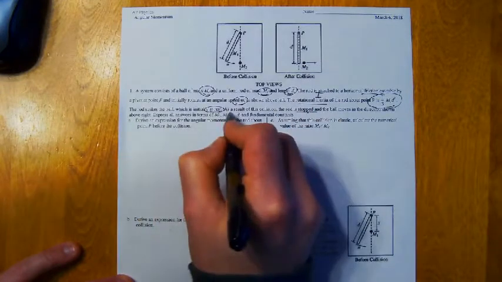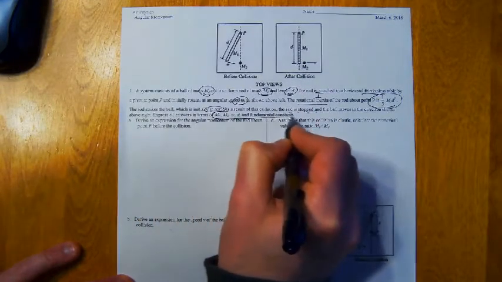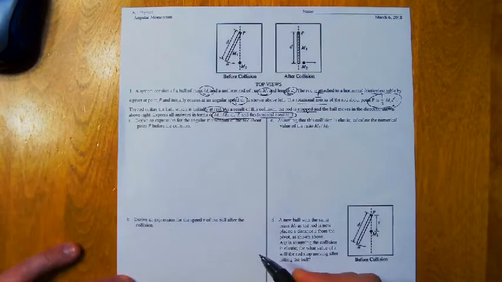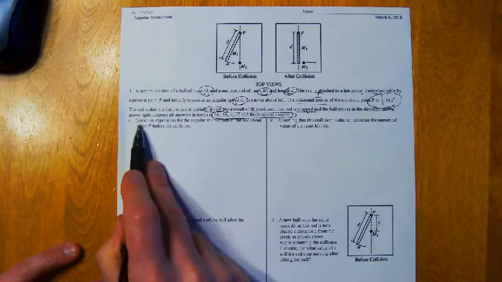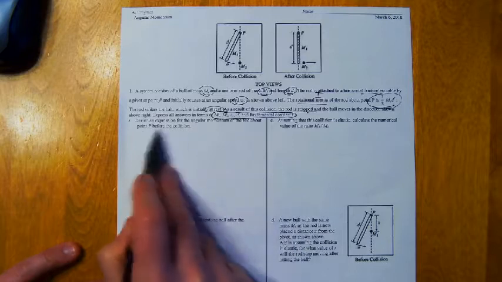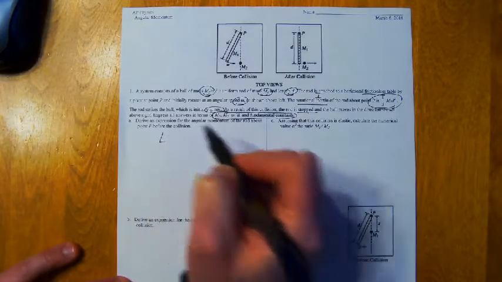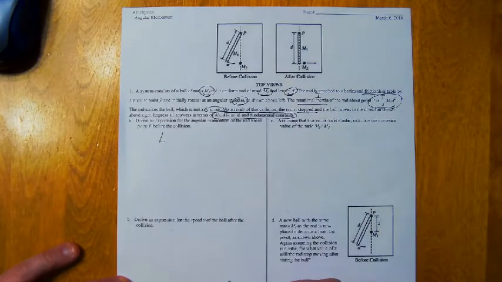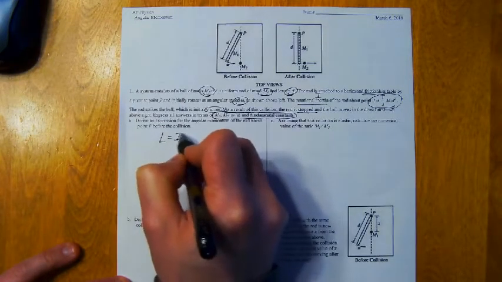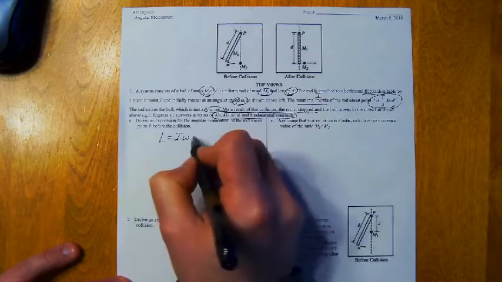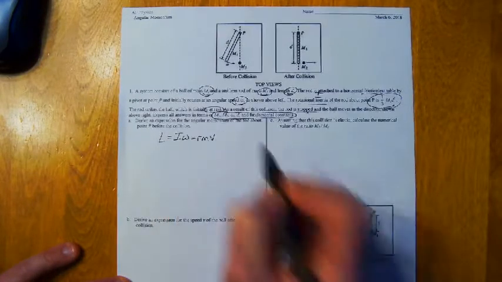Express all your answers in terms of m1, m2, d, and any fundamental constants that we have. So first off, part A, derive an expression for the angular momentum of the rod at point P before the collision. If you remember, the symbol for angular momentum is an uppercase L, and it has two parts to it. There's an angular component that is I omega, but it also has a linear component that is RMV.